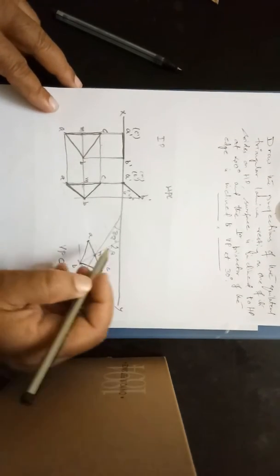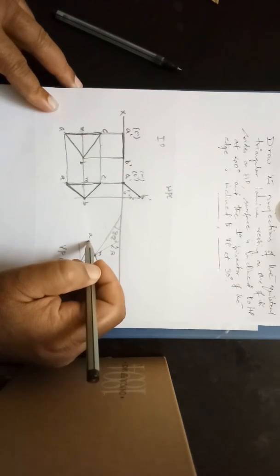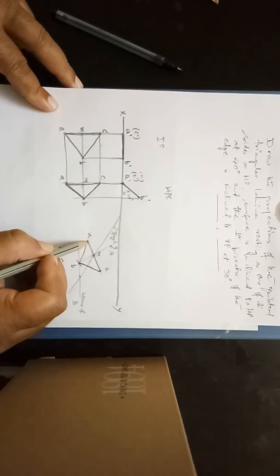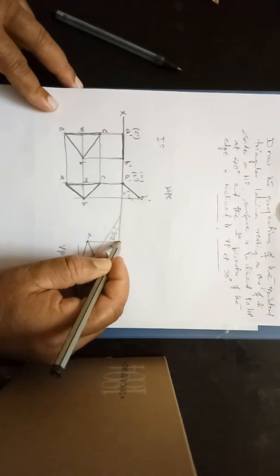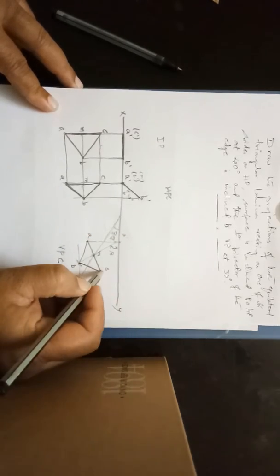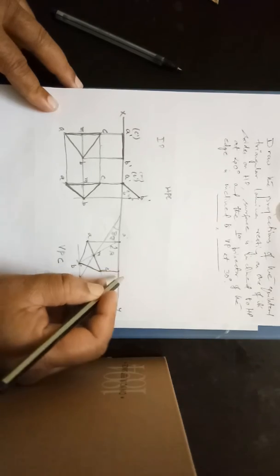As I said, it is very easy to project the front view. From all the corners, draw perpendicular projectors. You know in the front view A and C are on the XY line. So from A, draw the projector to cut the XY line. This will be the new front view A dash, and from C also you draw a perpendicular projector. This will be your new C dash.